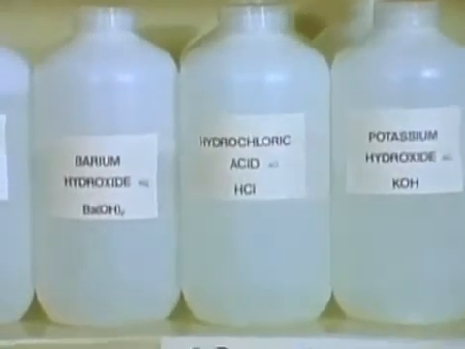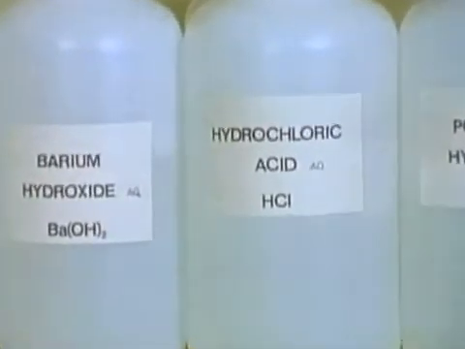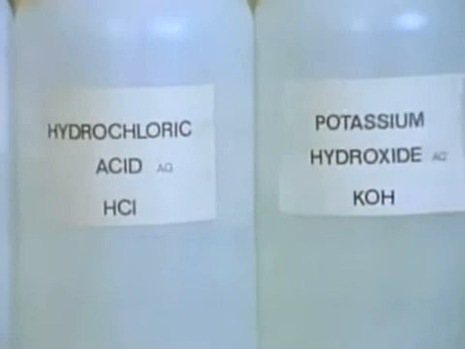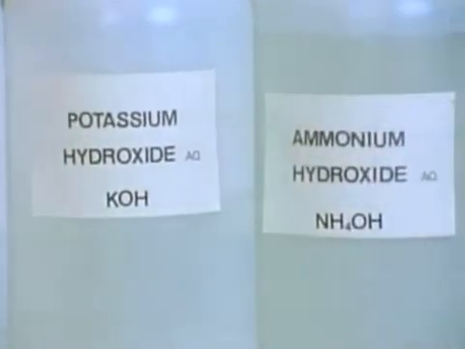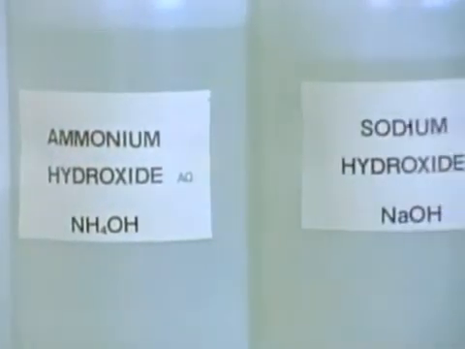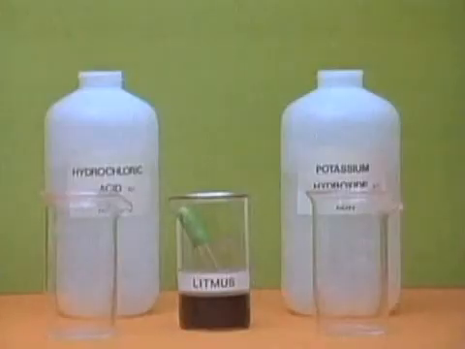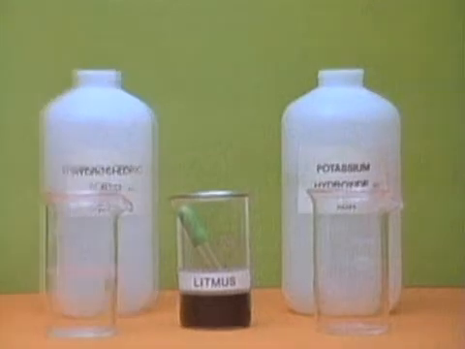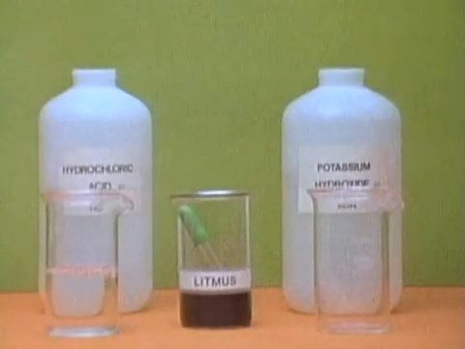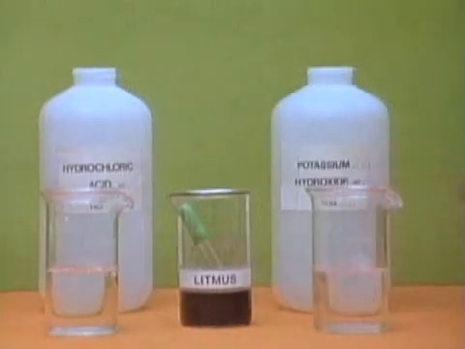In the laboratory, it's usually easiest to handle acids and bases when they're dissolved in water. Chemists label such solutions AQ, or aqueous. But a solution of an acid looks pretty much like a solution of a base. How can you tell them apart? One way is by their effect on certain dyes, called acid-base indicators.